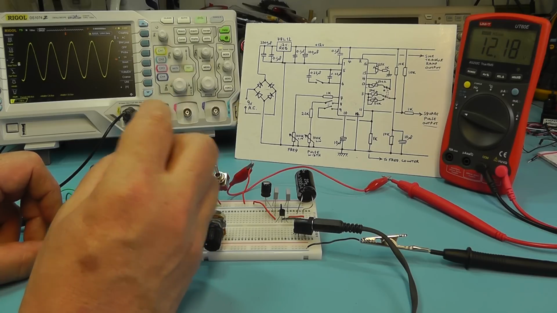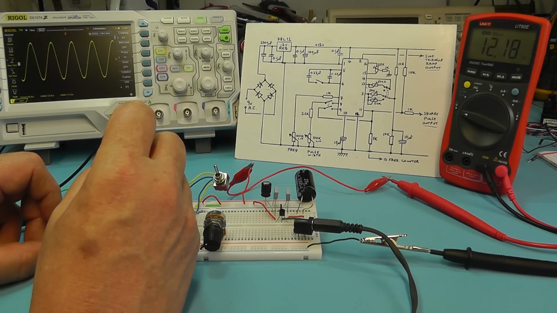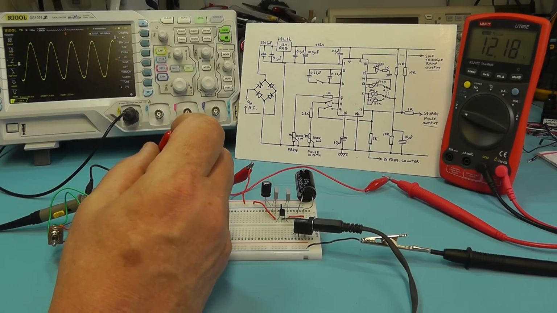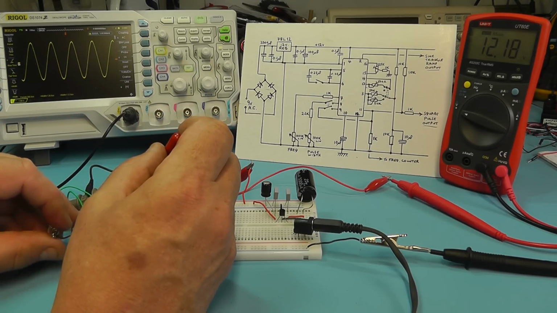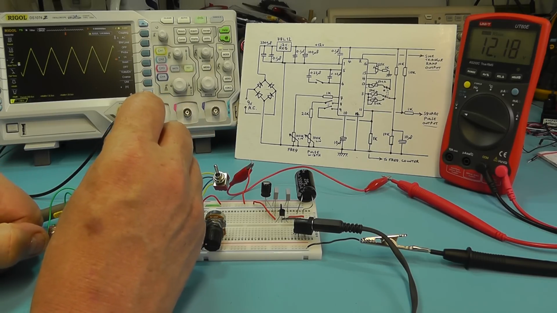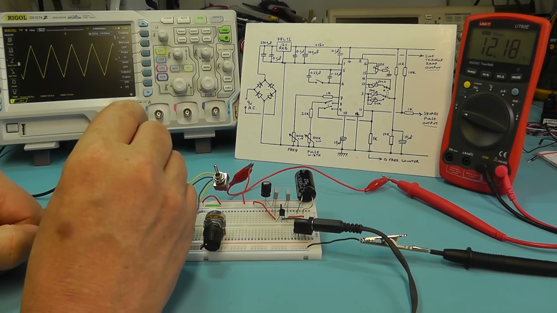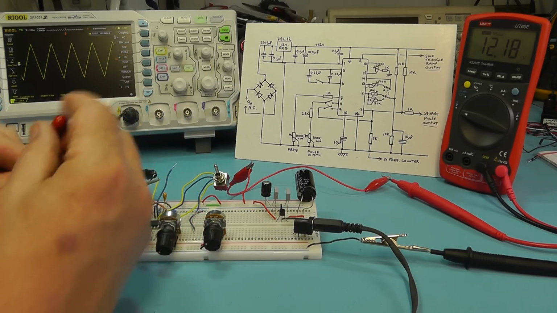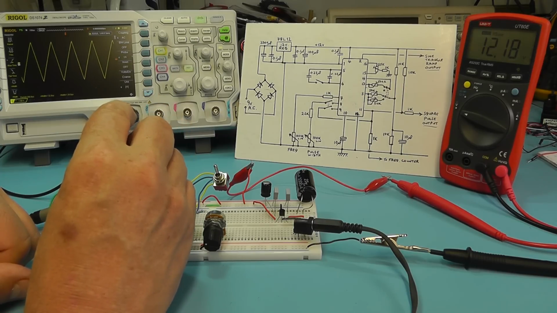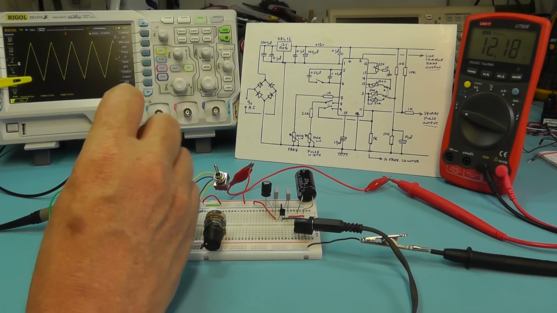Let's increase that to somewhere there, which is round about 1, 2, 3, 4, 5 volts peak to peak at the moment. Switch back to the triangular waveform, just see if we can get 5 volt peak to peak on that one. Sometimes if you go too far it starts to cut off the peaks, so let's just see how far we can take it. So we've got 1, 2, 3, 4, just a bit more than 5.